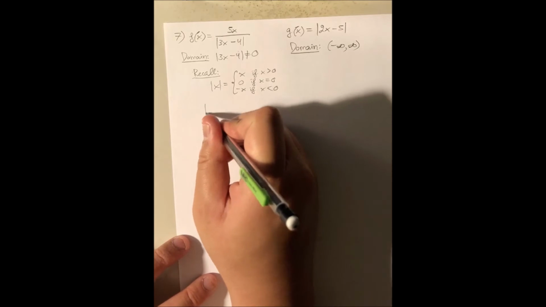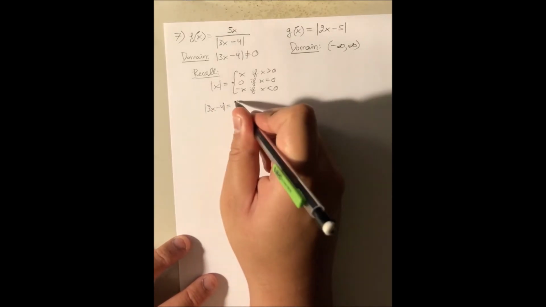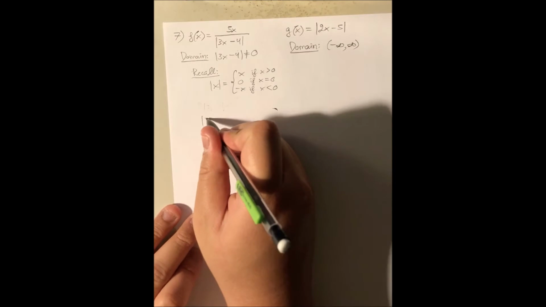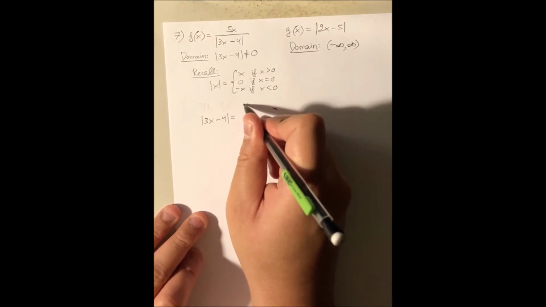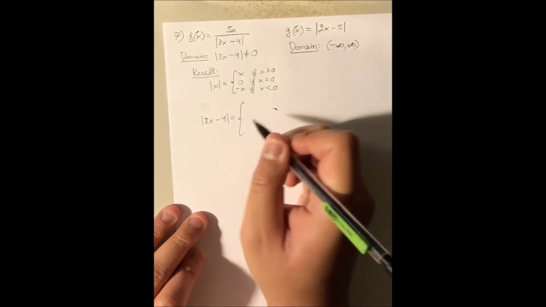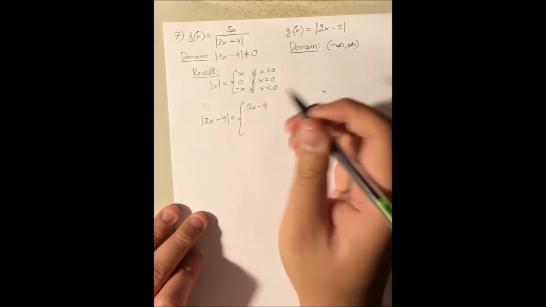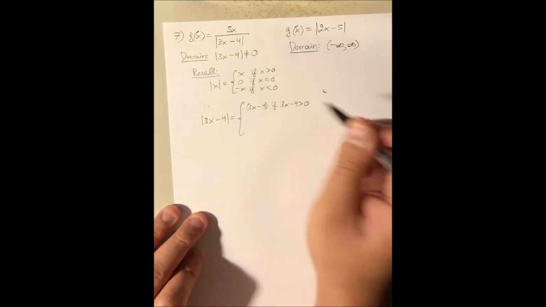If we have absolute value of 3x minus 4, then its piecewise form, I'm going to write it down here for more room, easier to see. Absolute value of 3x minus 4 is going to be equal to the piecewise function of positive 3x minus 4 if 3x minus 4 is greater than 0.